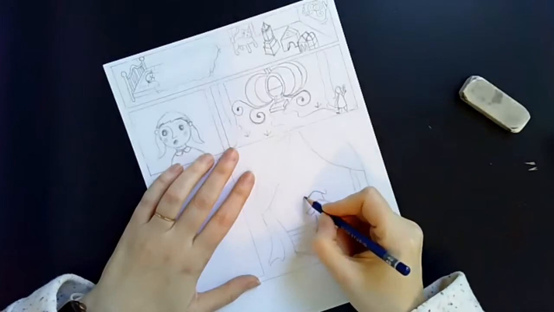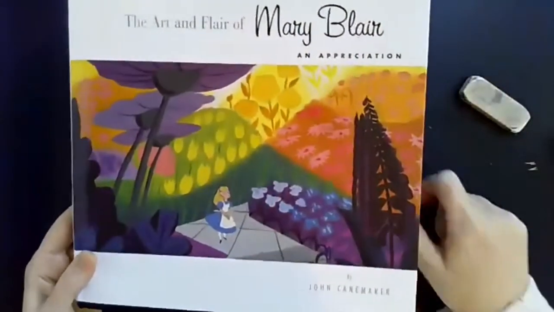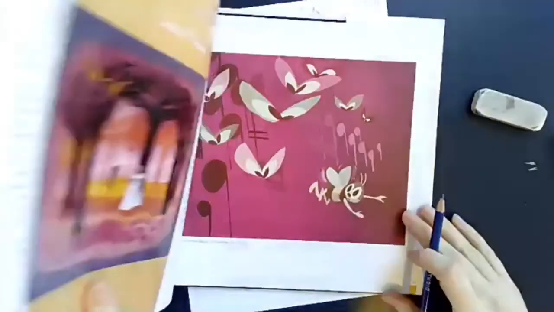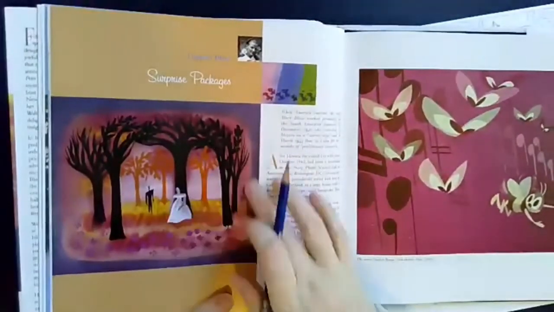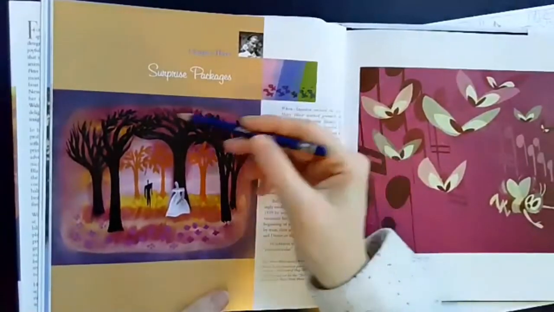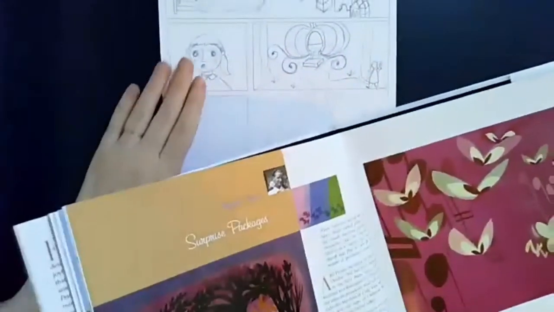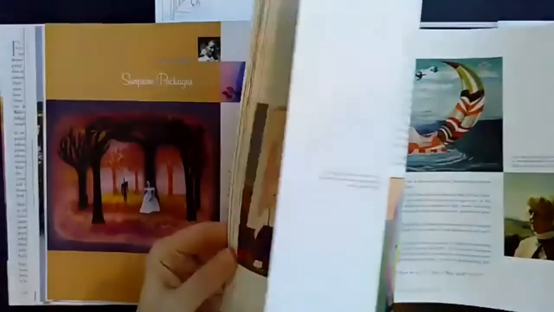And what I'm doing is I did a lot of research on my character. I actually found this amazing book on Mary Blair. And as I'm drawing in some of my images, I'm using some of her images as inspiration. So the foliage in a picture like this might be similar to some of the foliage that I add on this panel. And the castle that I'm drawing is going to look very similar to, let me find it.